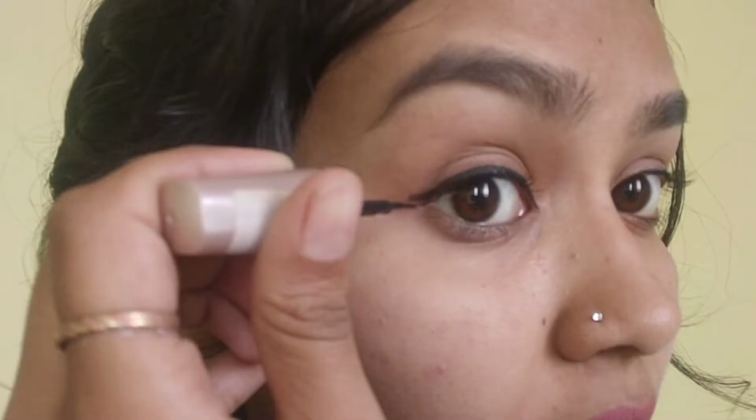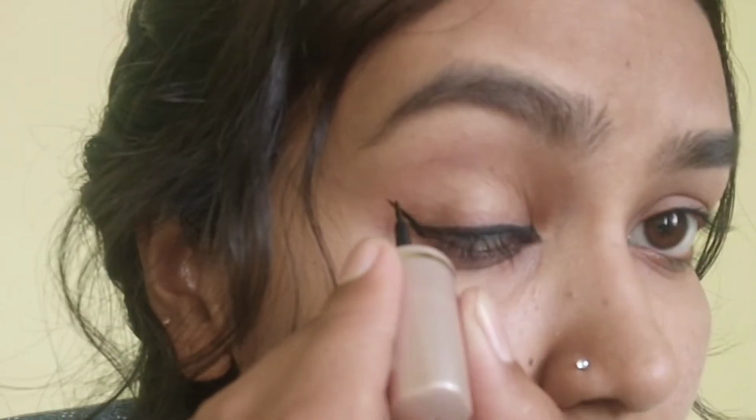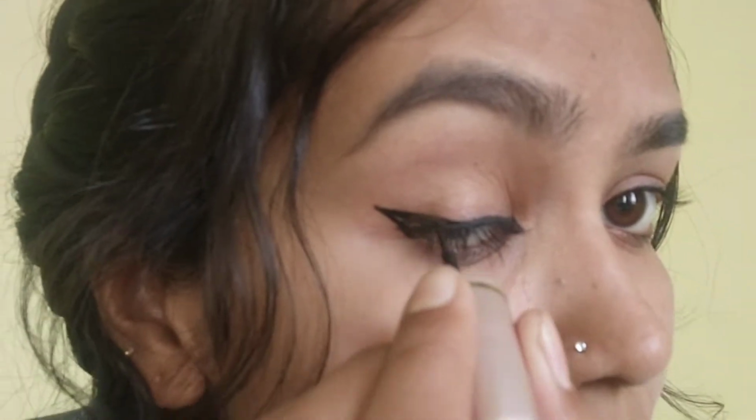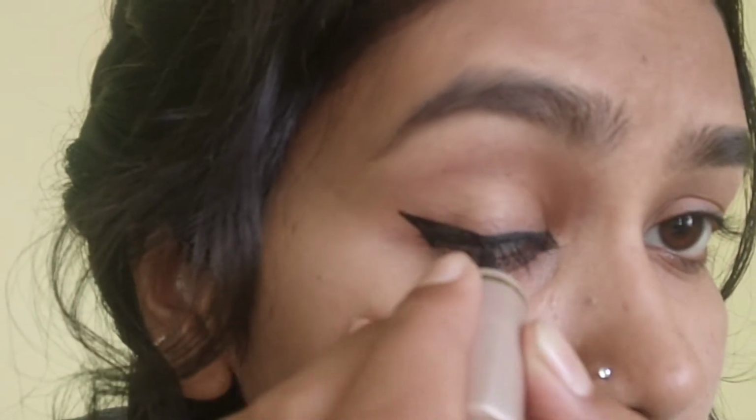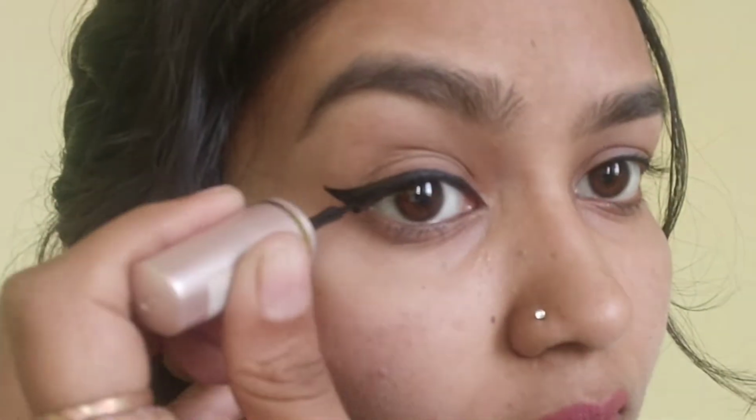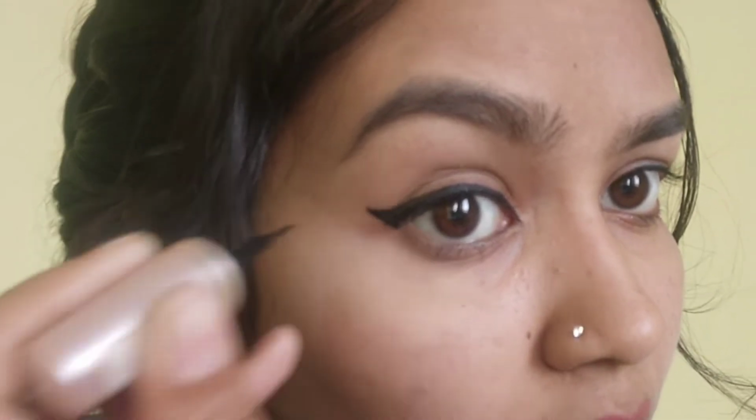Okay, so guys, from this I will make a wing liner. So let's see. So guys, this is the wing liner and it looks very good.